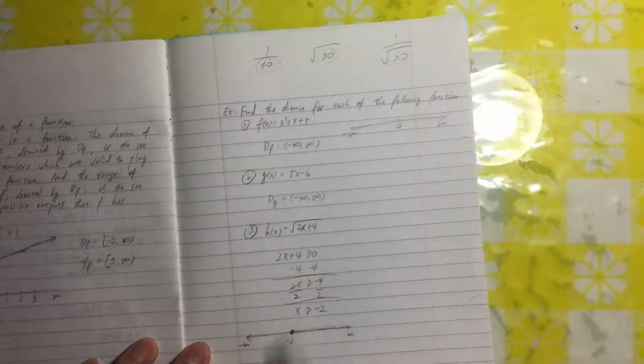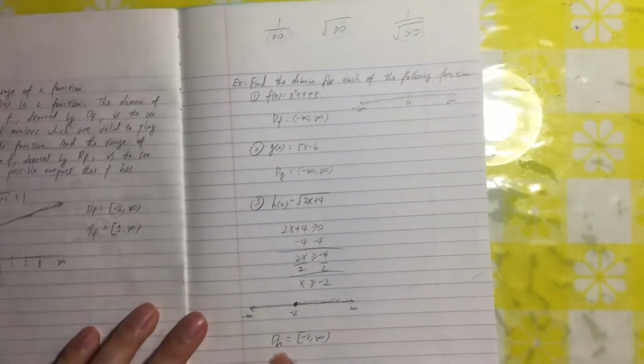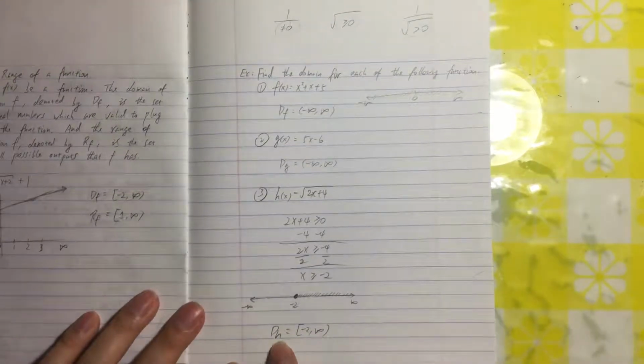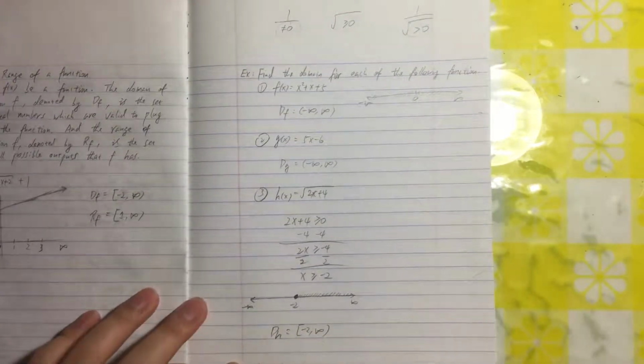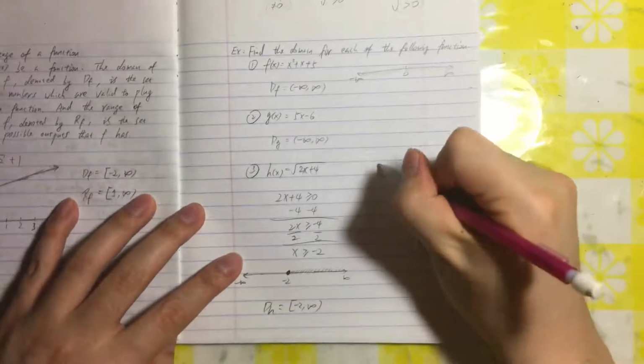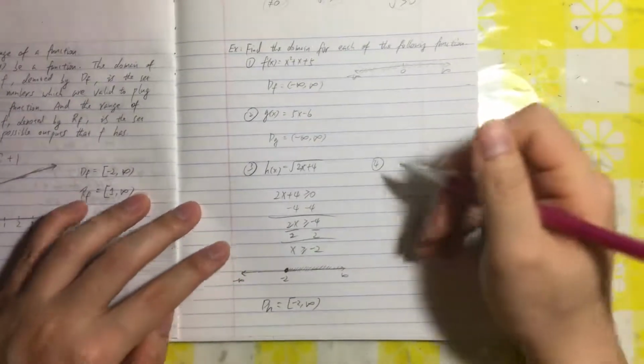Then we represent the interval from negative 2 to infinity, including negative 2. That's the domain of function h. D sub h represents the domain of function h. Next example.